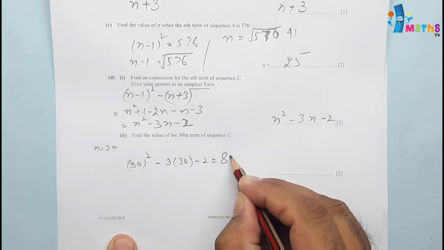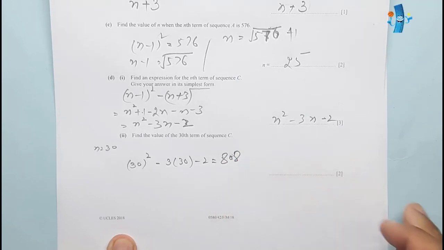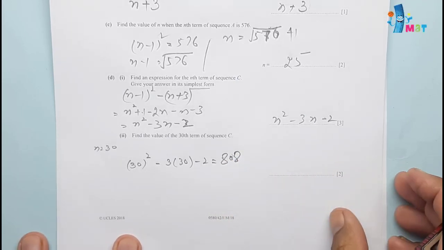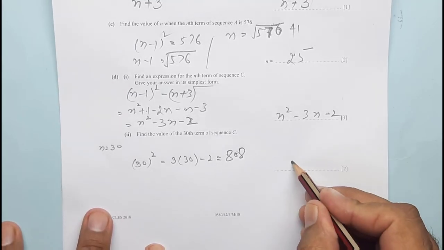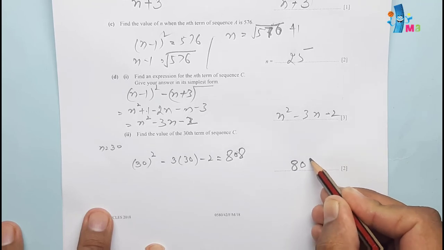Hope you understood everything. I'm trying to explain most of the graph questions and bearing and those types of difficult questions, transformation questions, in as much detail as possible.